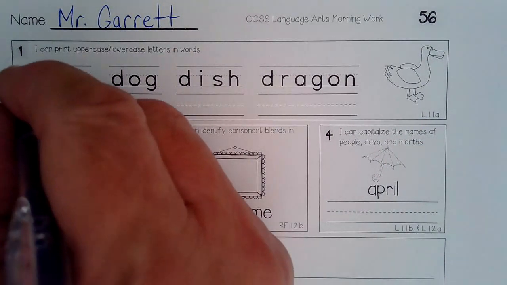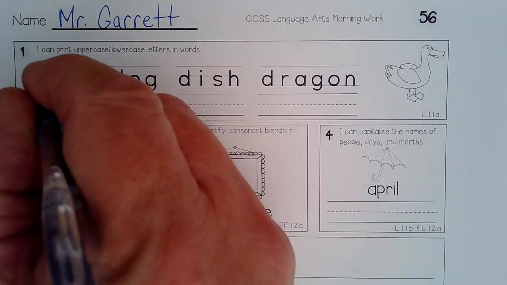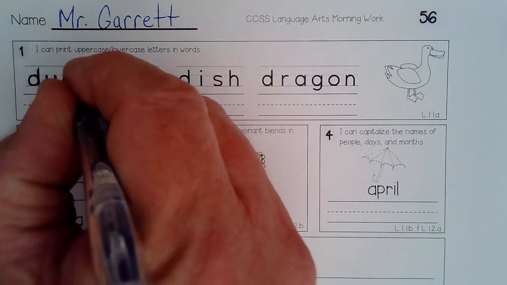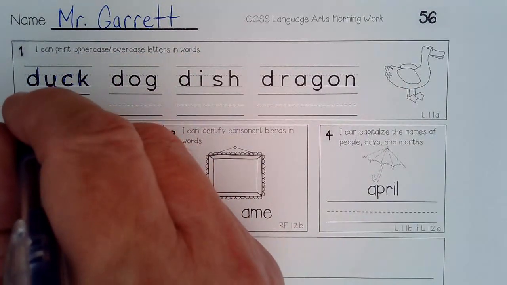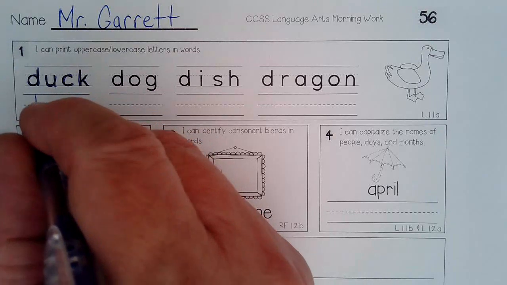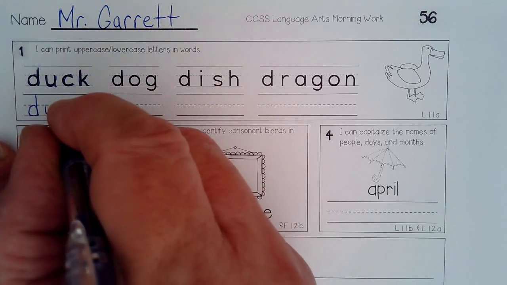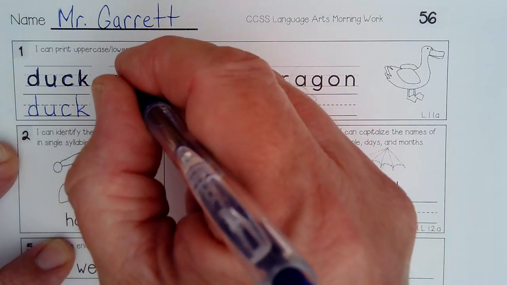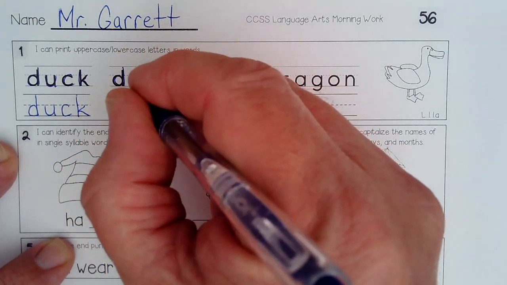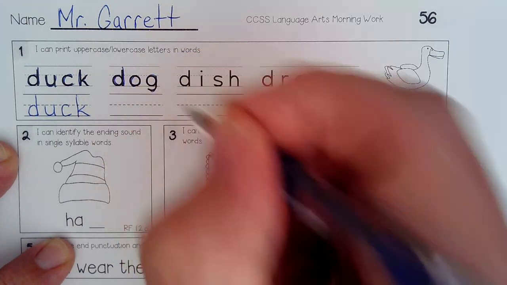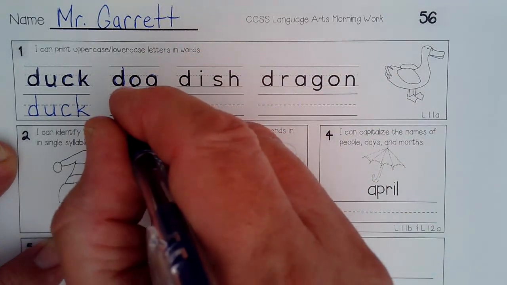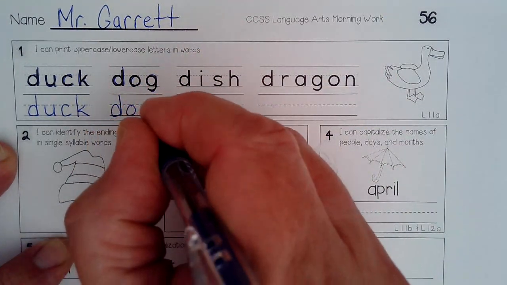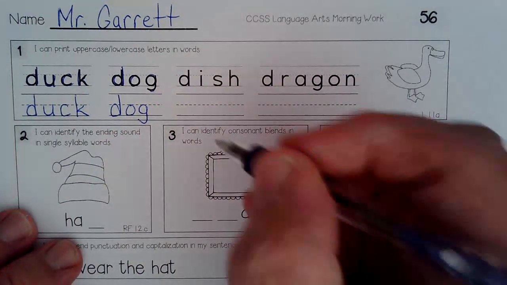So, duck, I'm going to trace D-U-C-K, and then write it down here. D, using my very careful writing. D-U-C-K. Then trace D-O-G, dog, D-O-G, dog.